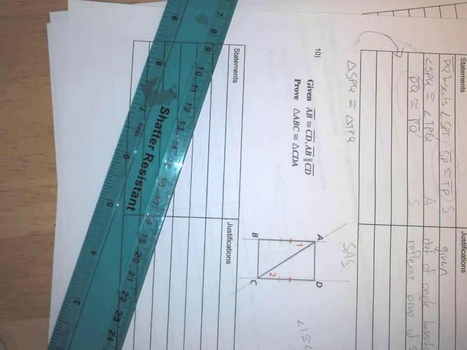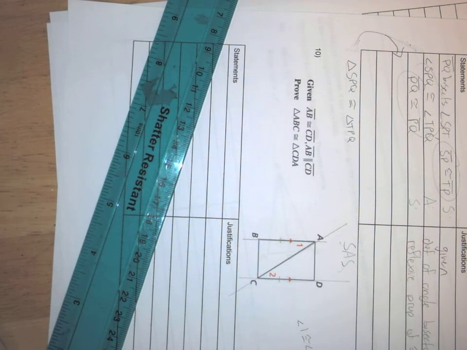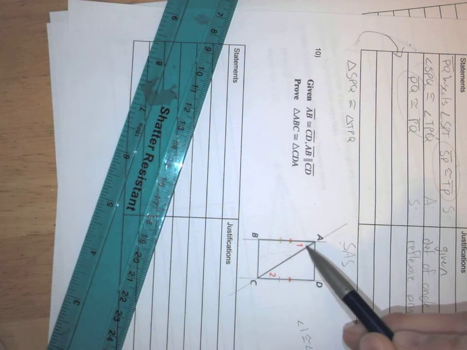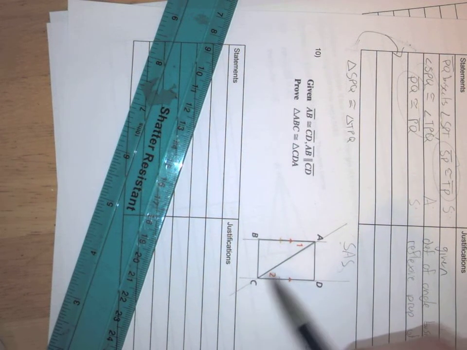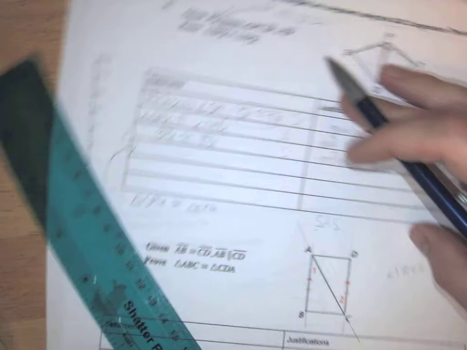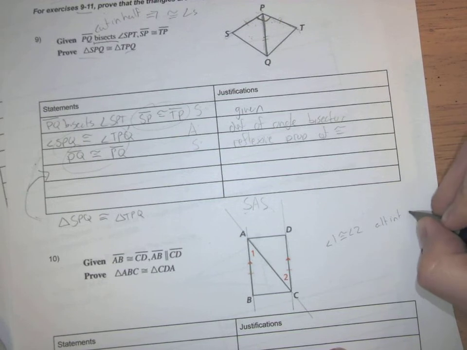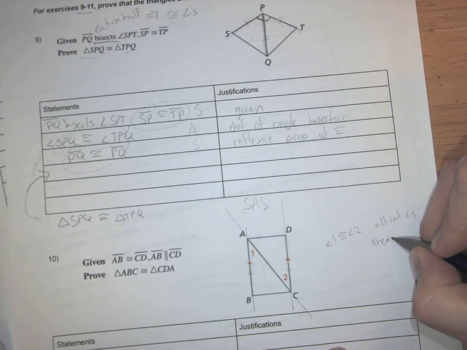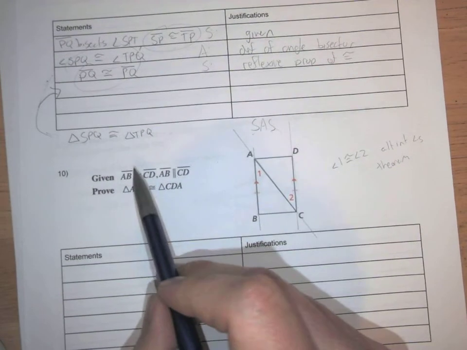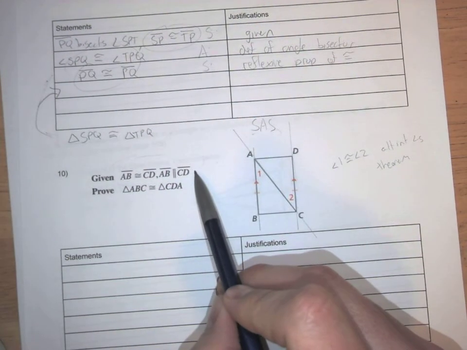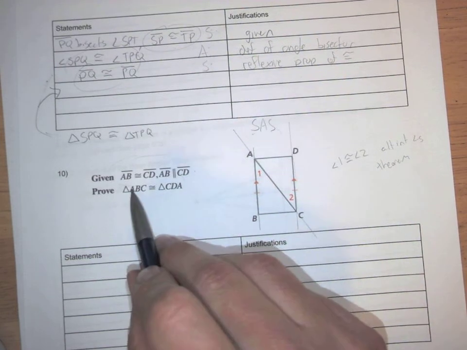Two parallel lines cut by a transversal gives us congruent alternate interior angles. And these guys are alternate interior. They're on opposite sides of the transversal. They're on opposite lines, right? This is our transversal. So angle 1 is congruent to angle 2 by the alternate interior angles theorem. Okay, that's the key. So you know where to start. You're starting here. Okay, you know where to end. You're ending here. You know even what the justification for this last step is.